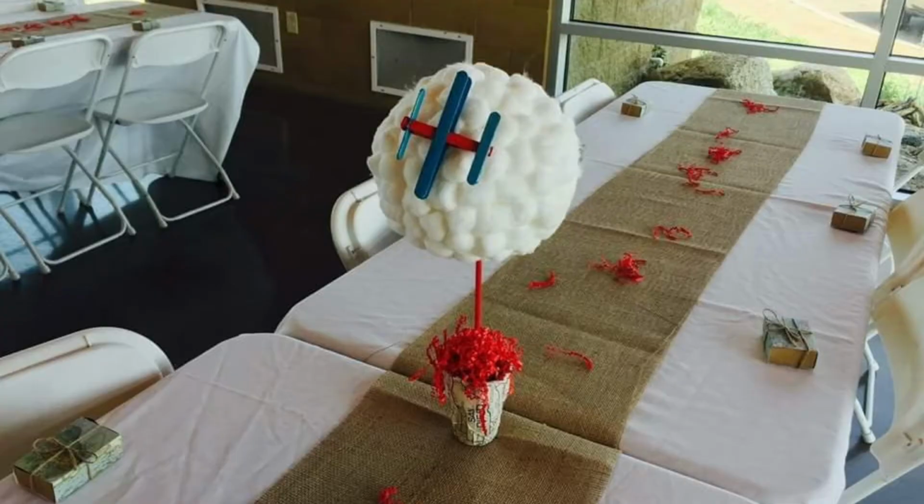So like I said, it doesn't have to be an actual character from a TV show. Even for a kid party, you can just have the colors of that TV show as your theme, and then add in the TV show character as an accent.